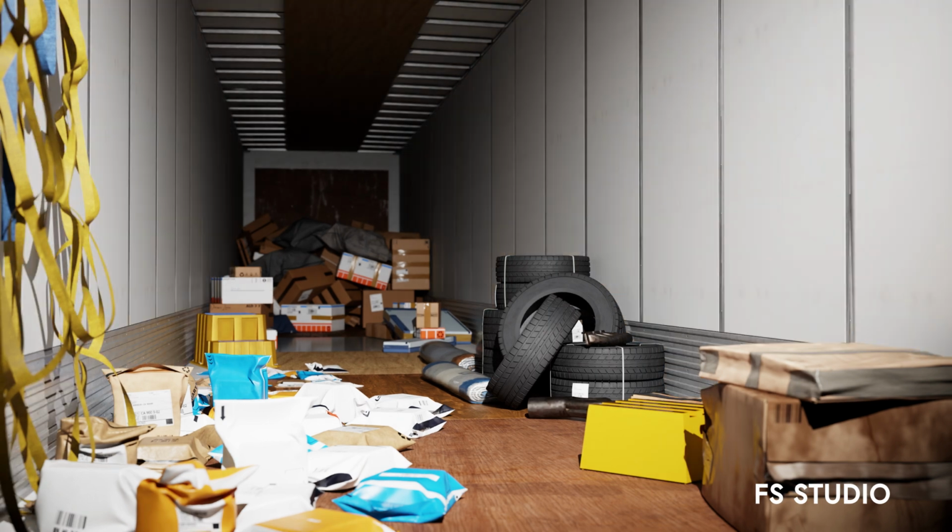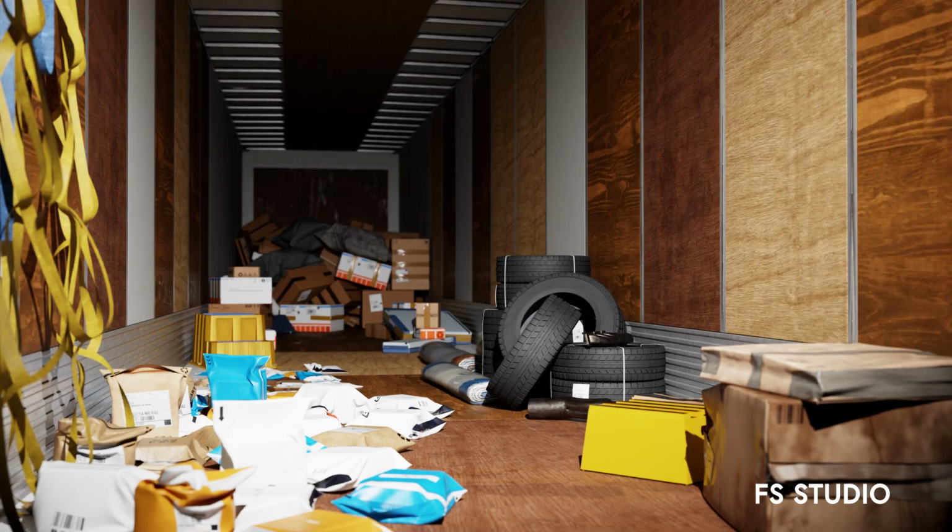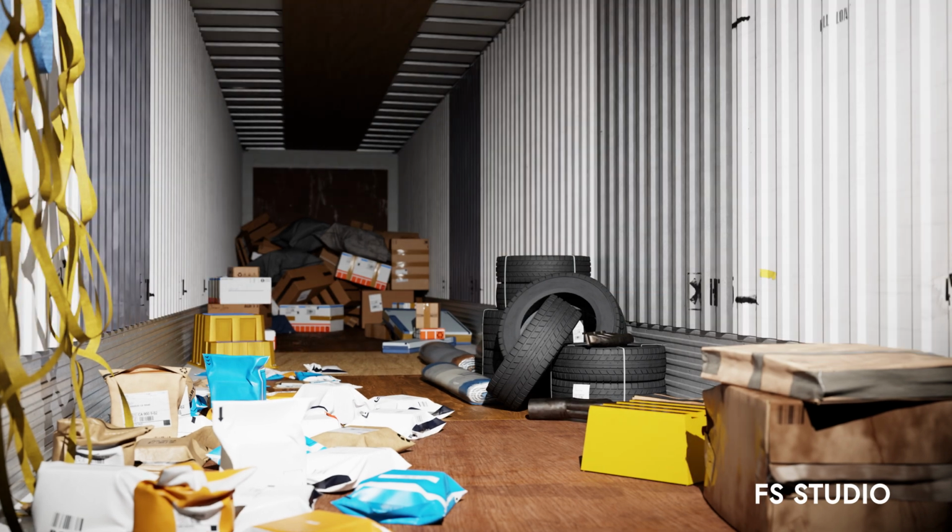FS Studio also created a realistic trailer interior and an environment with different lighting conditions.